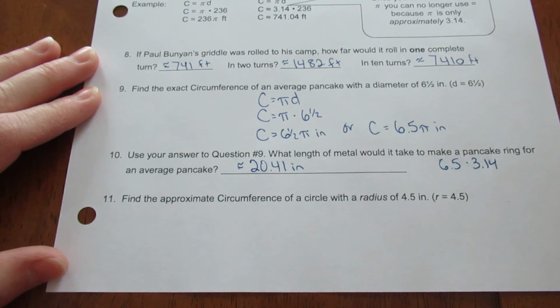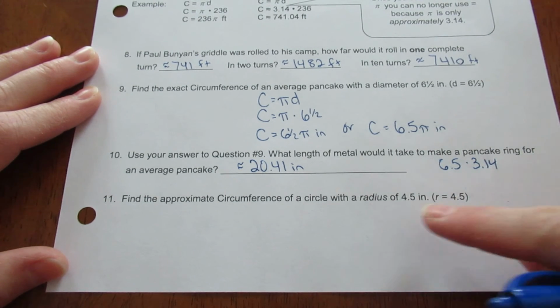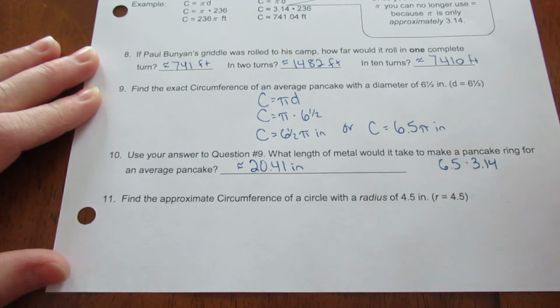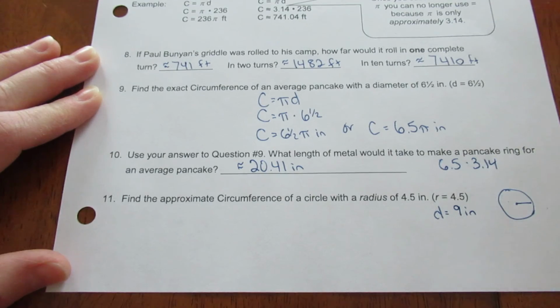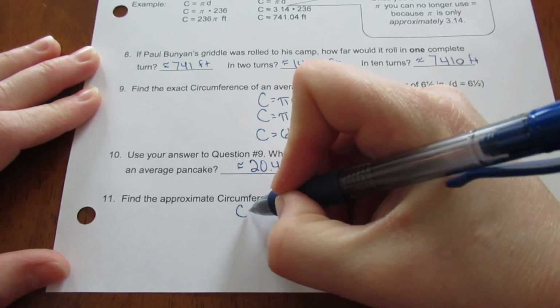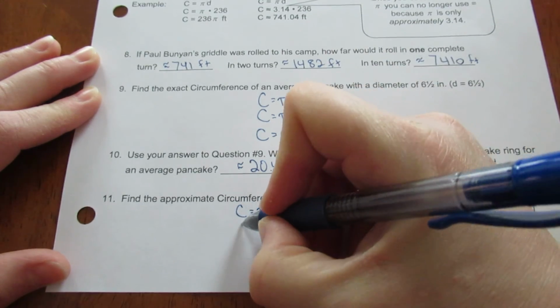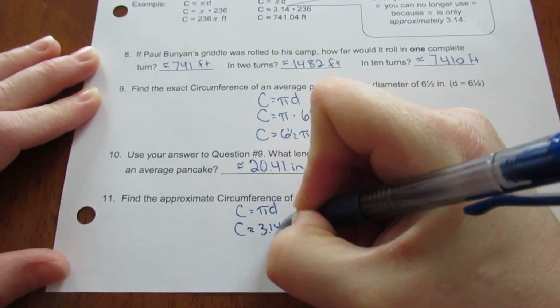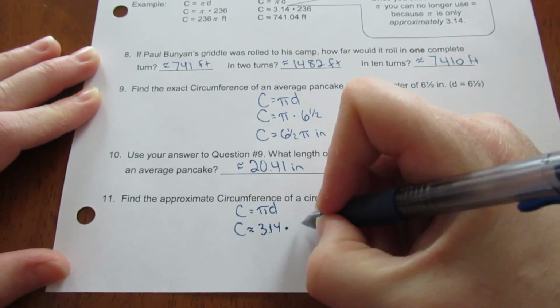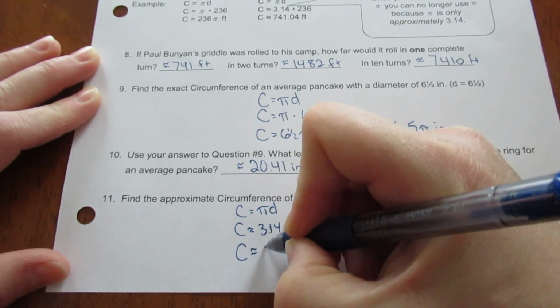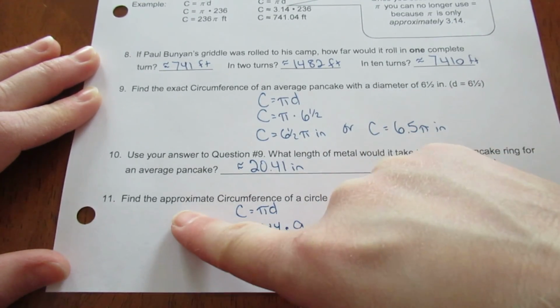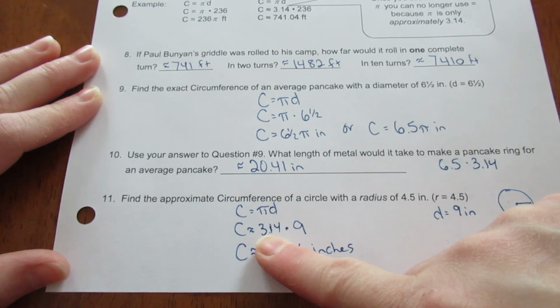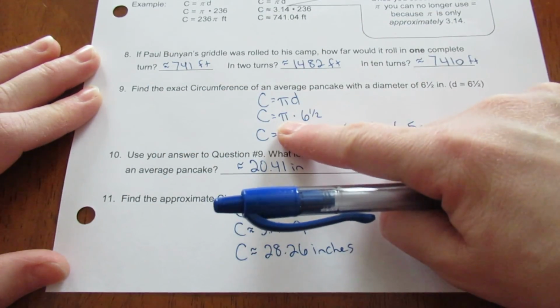Find the approximate circumference of a circle with a radius of 4.5. Now, we haven't used the word radius yet today. Radius, only going halfway across the circle. So radius 4.5 means a diameter of 9. So we're finding the circumference. It says approximate, so we're going to say circumference equals pi times diameter. Start with the formula. We're going to substitute 3.14, since we're looking for the approximate, times the diameter 9. Circumference is approximately 28.26 inches. And because it asks for approximate, that's the reason we substituted 3.14. Up here, the question asks for exact, so we did not substitute a value for pi.